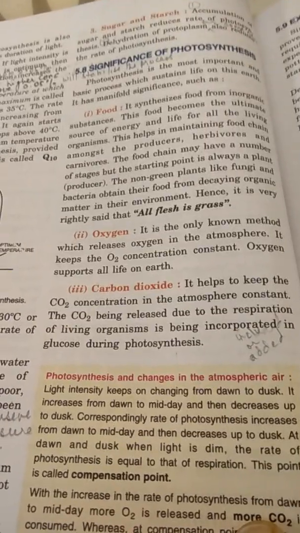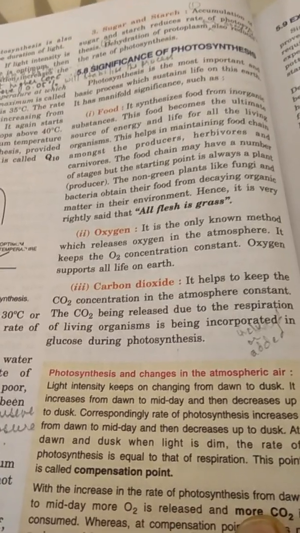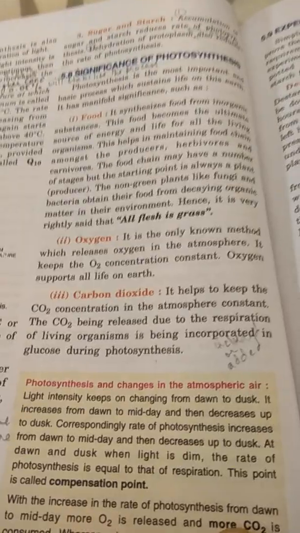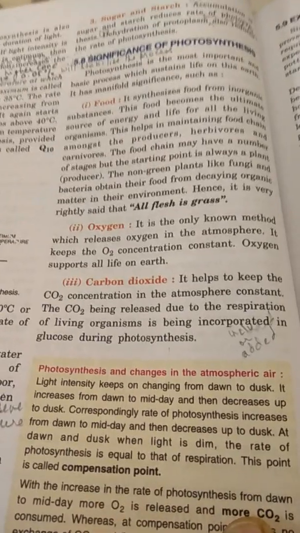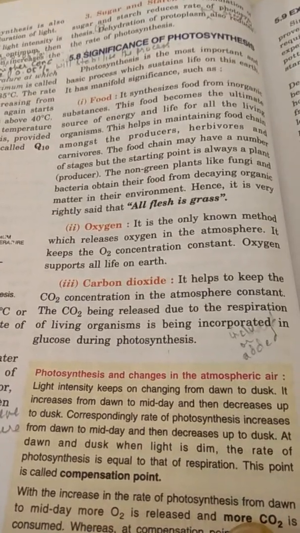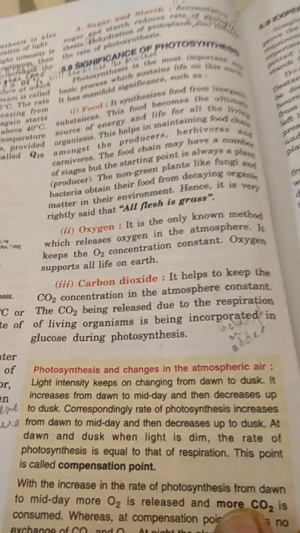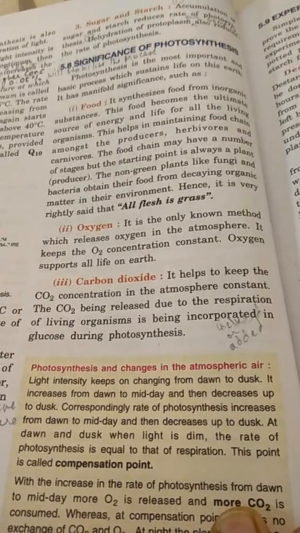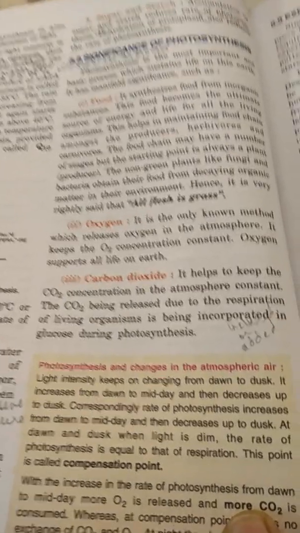All living organisms release carbon dioxide due to respiration, and that carbon dioxide is fixed, absorbed and utilized to make glucose during photosynthesis.